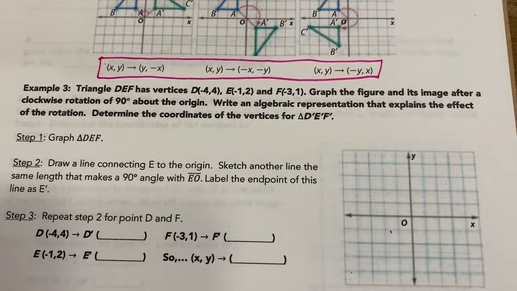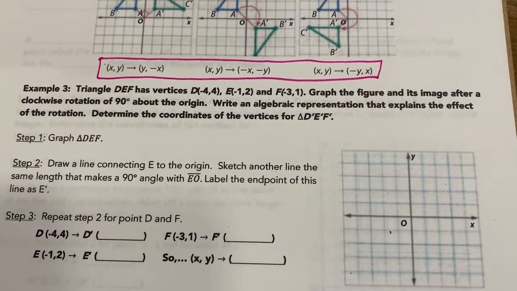It says triangle DEF has vertices D(-4, 4), E(-1, 2), and F(-3, 1). Graph the figure and its image after a clockwise rotation of 90 degrees about the origin. Write an algebraic representation that explains the effect of the rotation. Determine the coordinates of the vertices for triangle D prime, E prime, F prime.